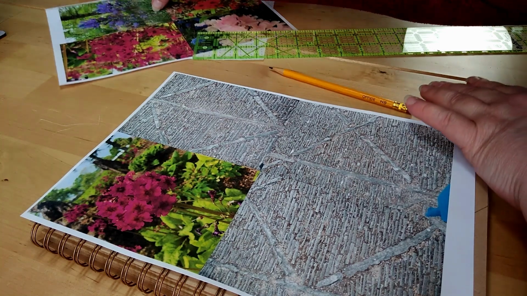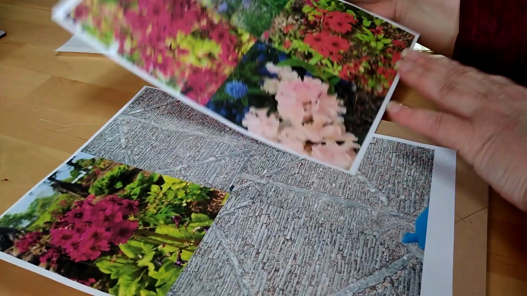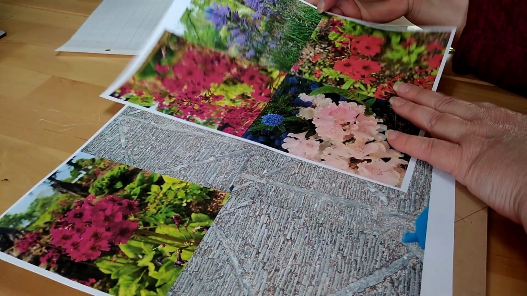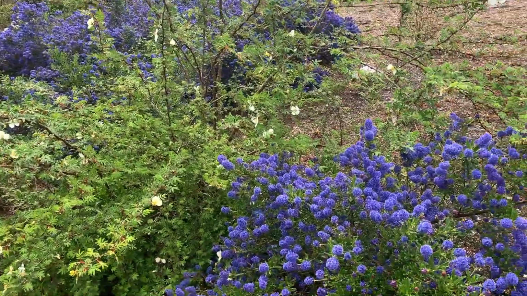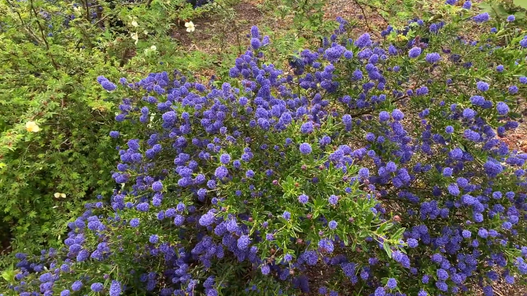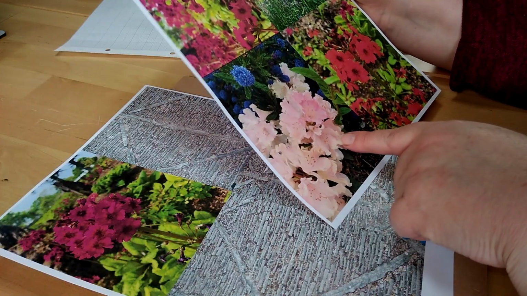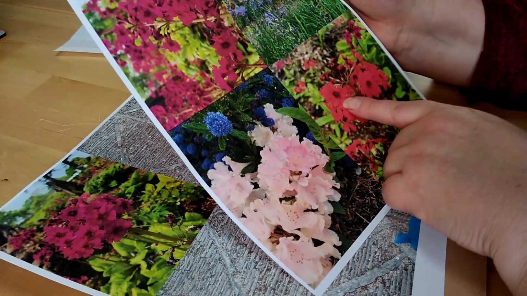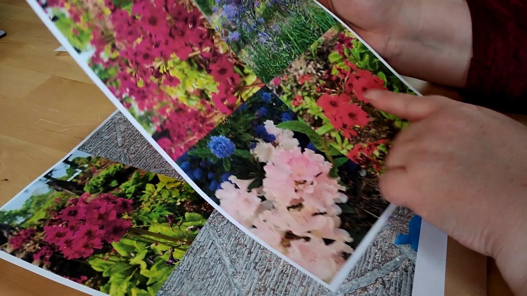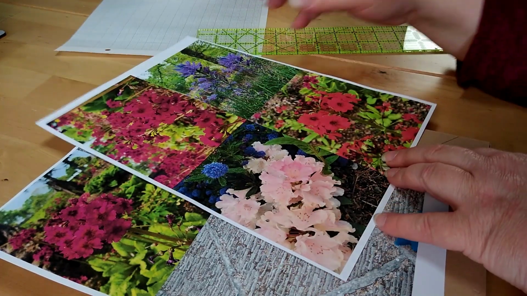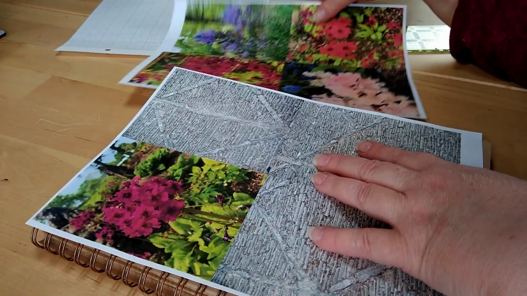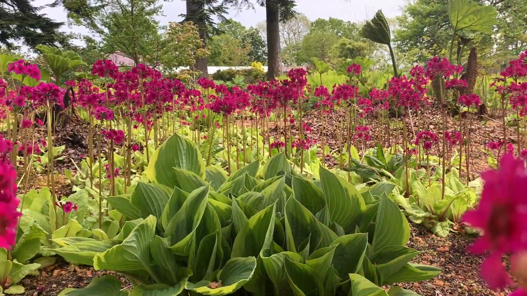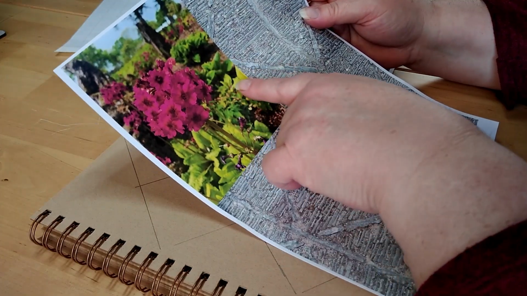And then the colours I'm going to choose are these spring colours. So there's a very vibrant pink, this lovely bluey purple, this ceanothus here, this lovely rhododendron or azalea, I'm not sure what it is. And then this is some sort of primula as well in a different colour. And then also the colour of the primula leaves are this very limey green. And there's a lot of hostas. You can just about see them in the background, so you've got different greens as well there.